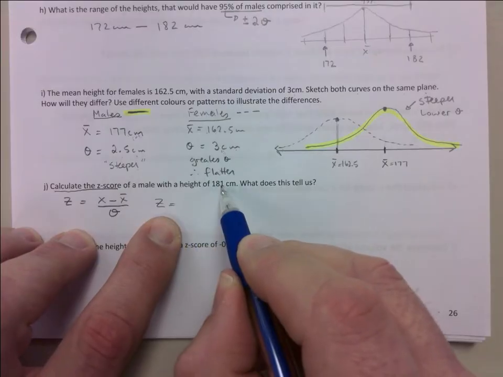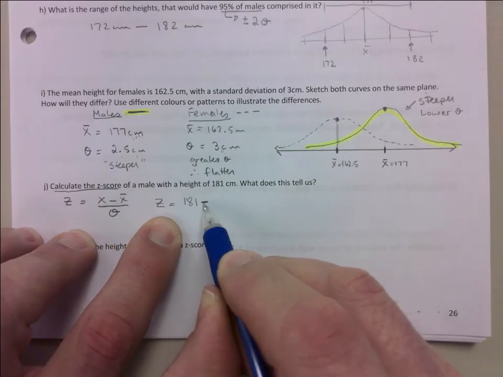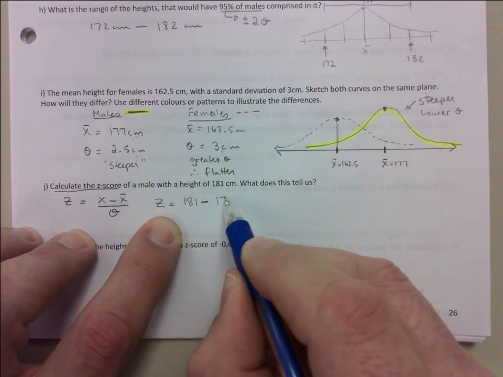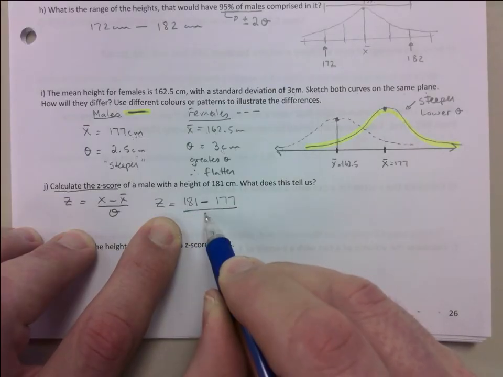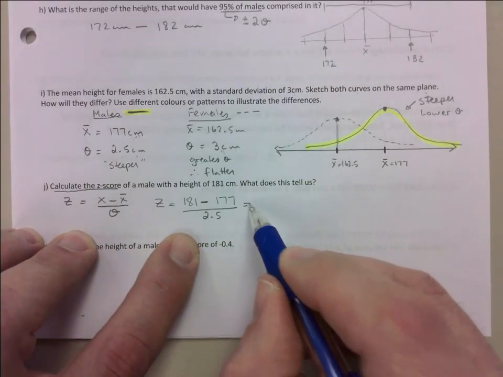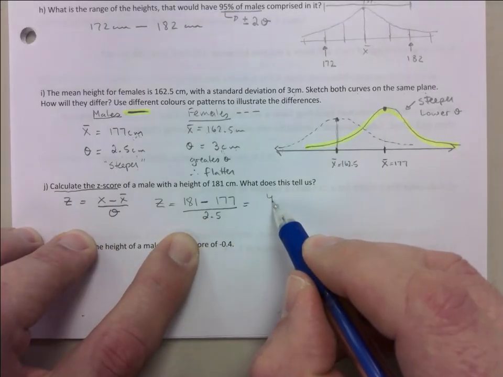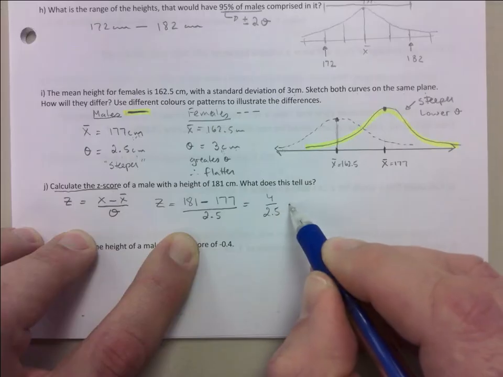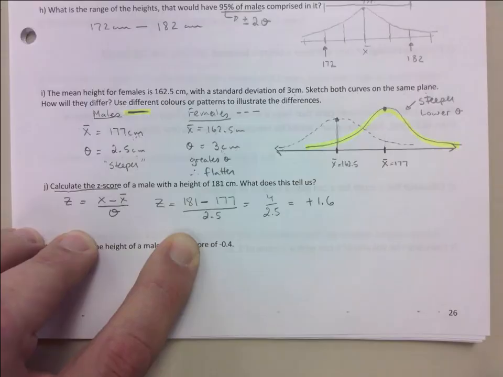So basically, 181 is x, your actual score, minus the average, which is 177, and we divide that by the standard deviation, which is 2.5. If you do this correctly, you could get a negative, but in this case you get a positive 1.6.